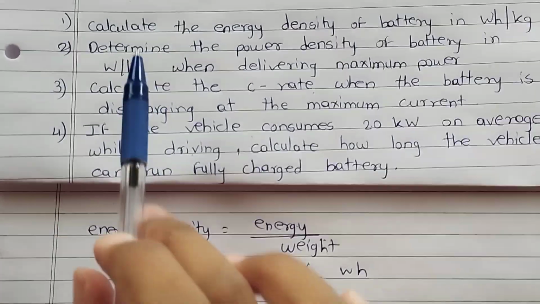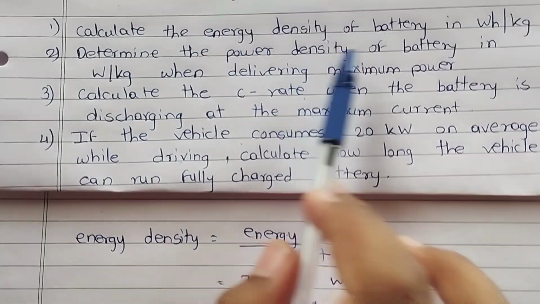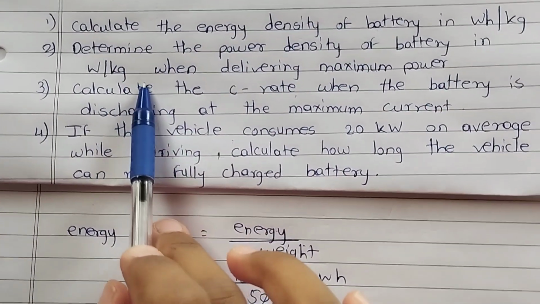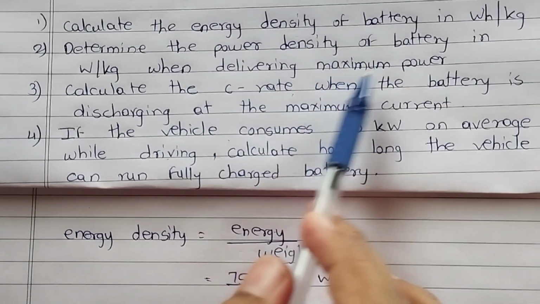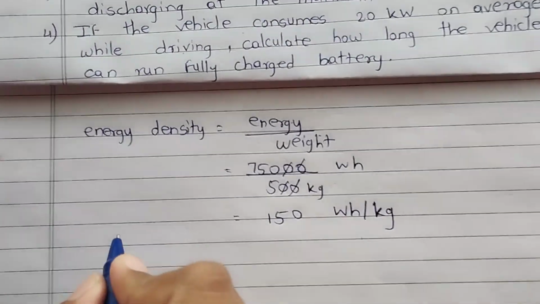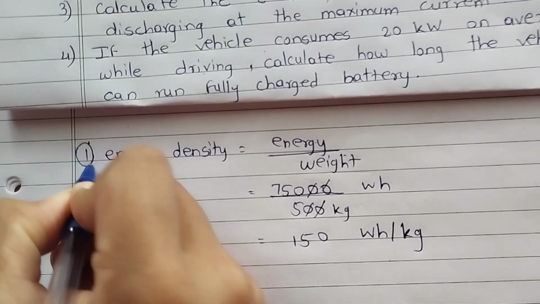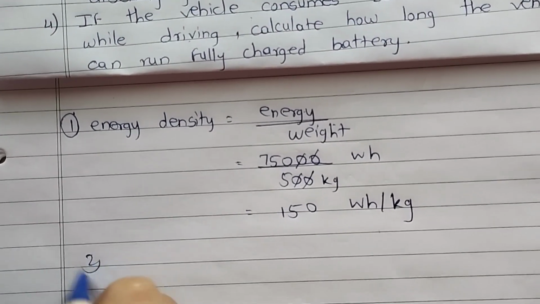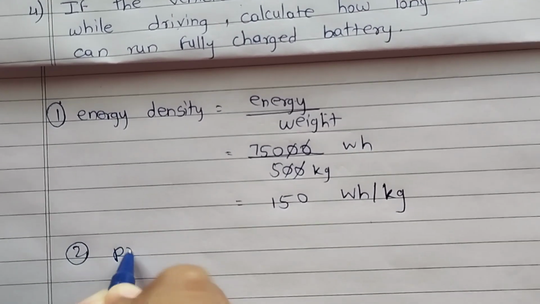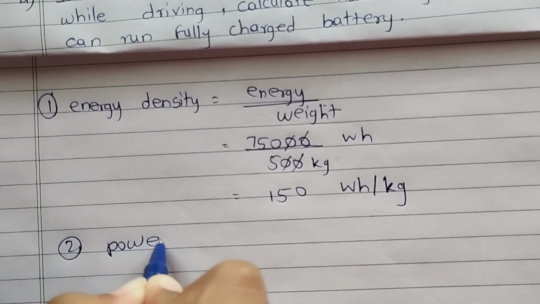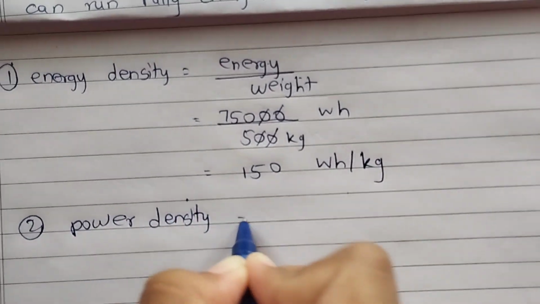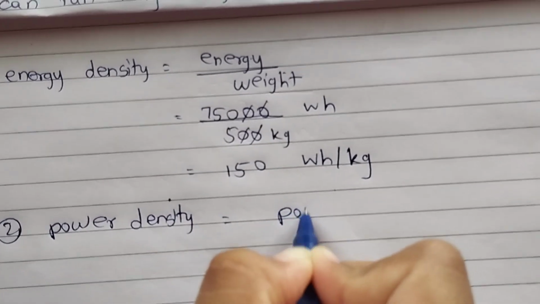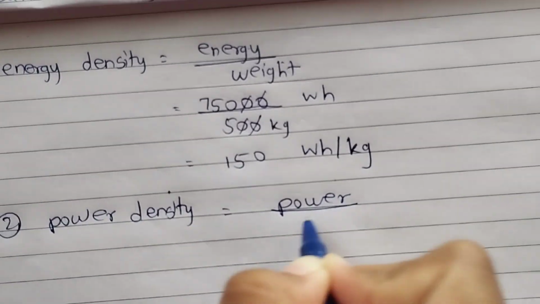Now second, determine the power density of the battery in watt per kg when delivering the maximum power. So power density is equal to power divided by weight.